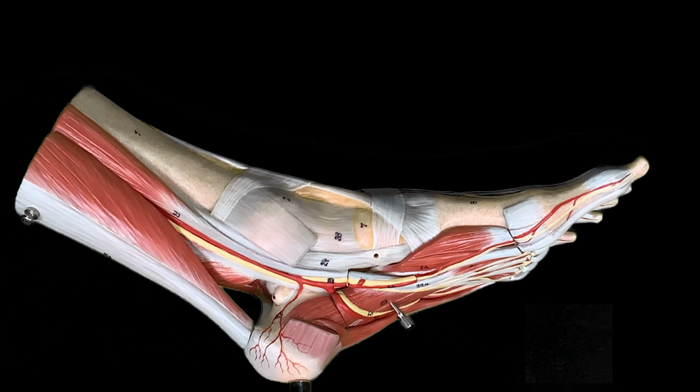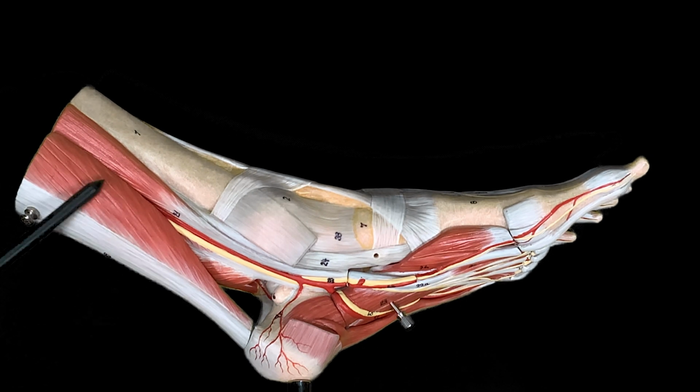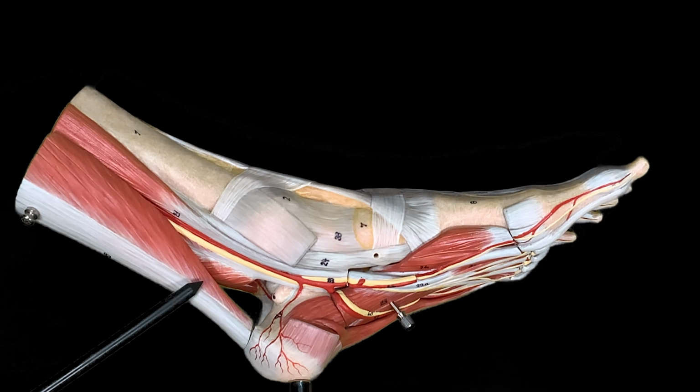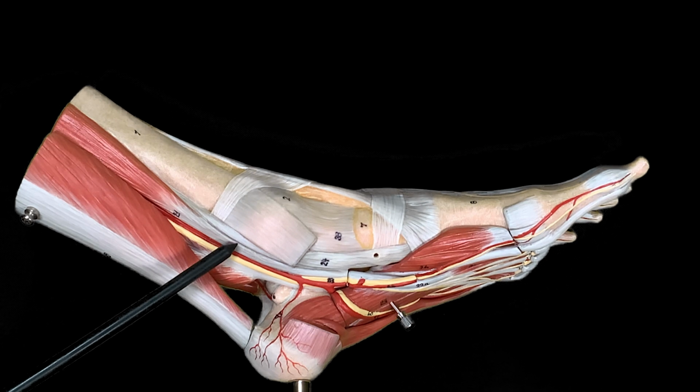Now let's look at the group of muscles which are responsible for bringing plantar flexion at my ankle joint. There you can see the gastrocnemius, which is not nicely shown here, but the soleus is very nicely visible. And together they are making this tendo calcaneus. And then these two muscles are assisted by my tibialis posterior.